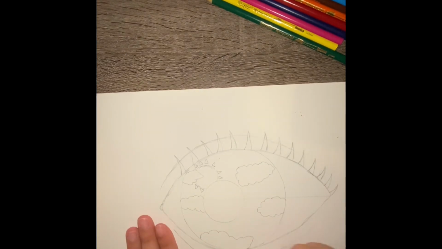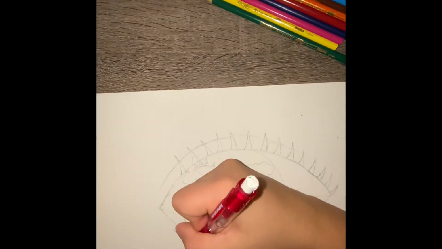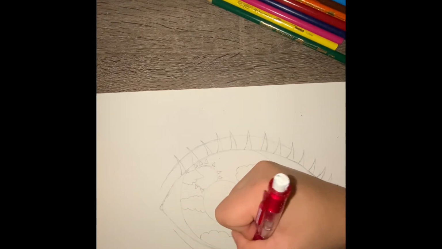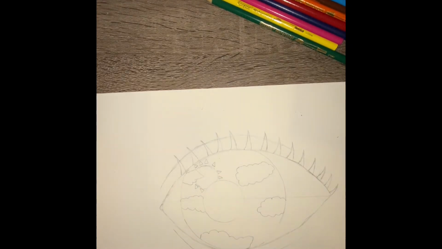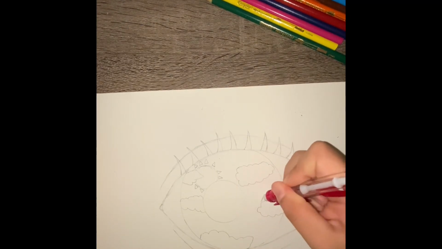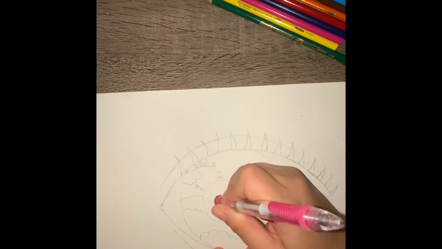You can see that I go back and I kind of keep playing around with the placement of the line that I put beneath the eye, just because it seemed a little off to me, which you can always do when you're doing art. You always have that opportunity or time to go back and erase things.